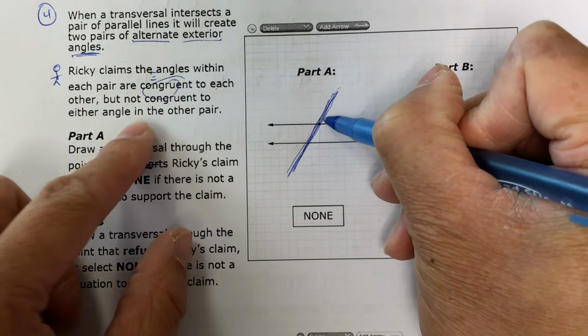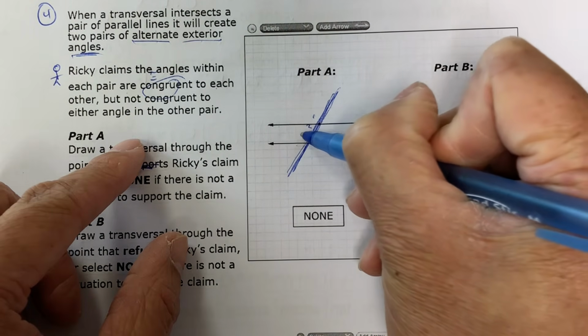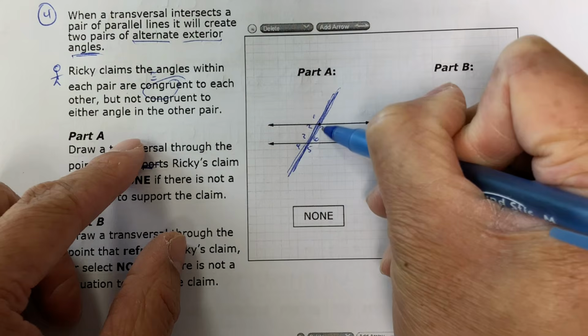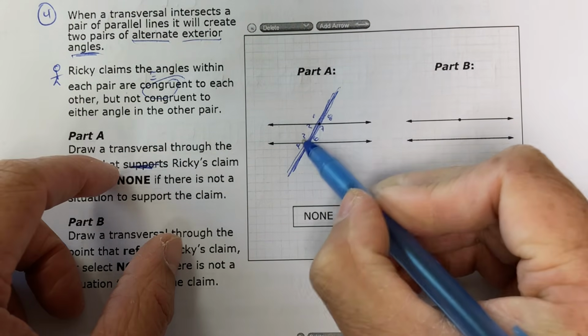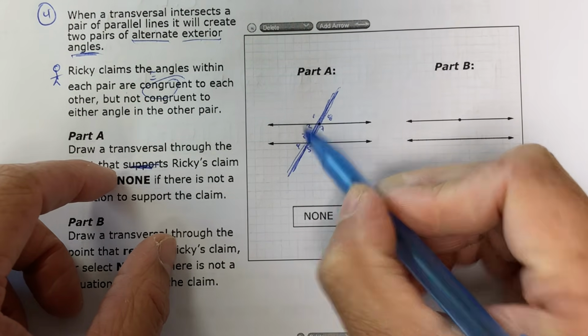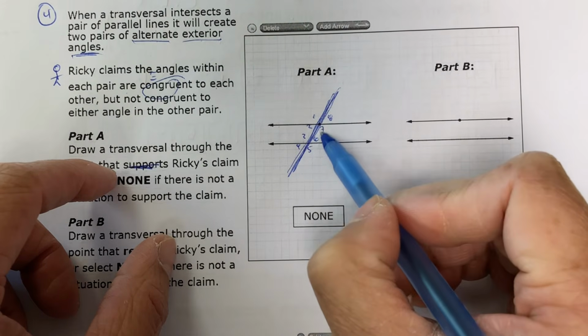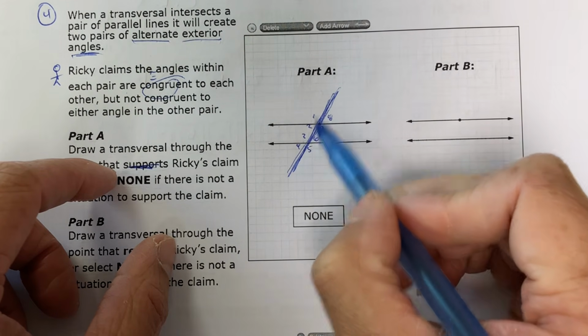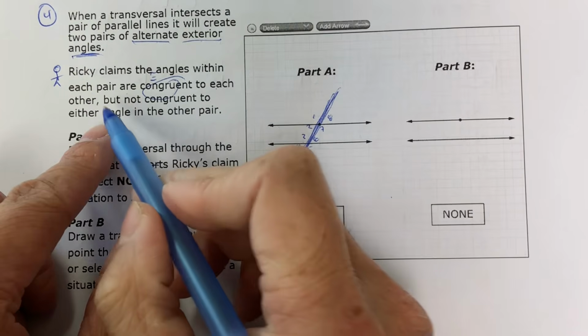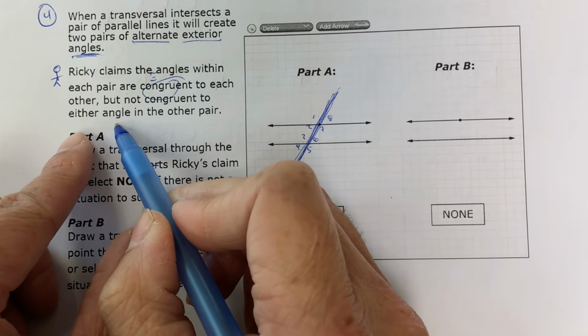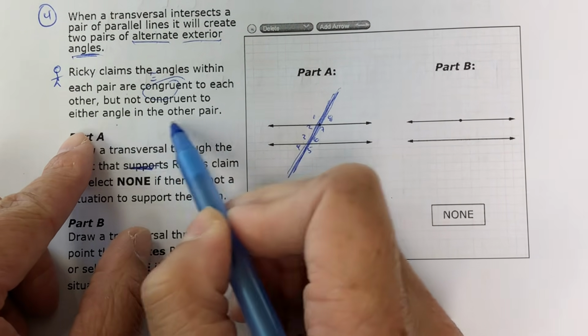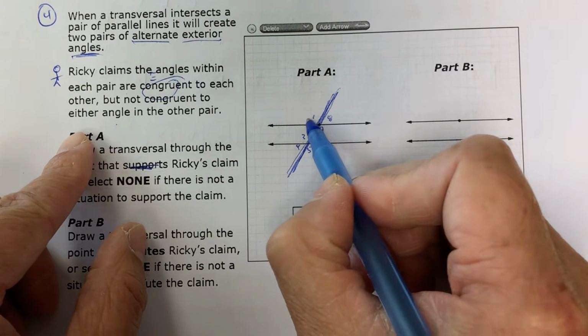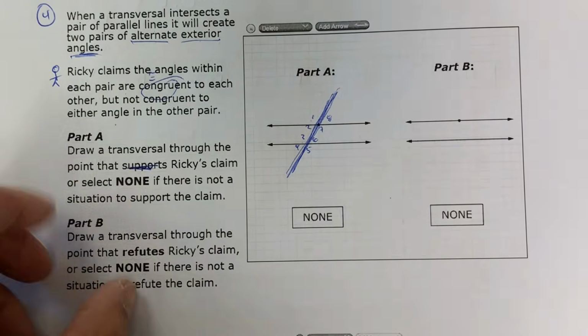So you have the corresponding angles. Let's number those. 1, 2, 3, 4, 5, 6, 7, 8. 1 and 3 are corresponding. Those are congruent. 1 and 7 are vertical angles. 3 and 5 are vertical angles. Those are congruent. But not congruent to either angle in the other pair. So this is the other pair. These are not congruent. Okay.